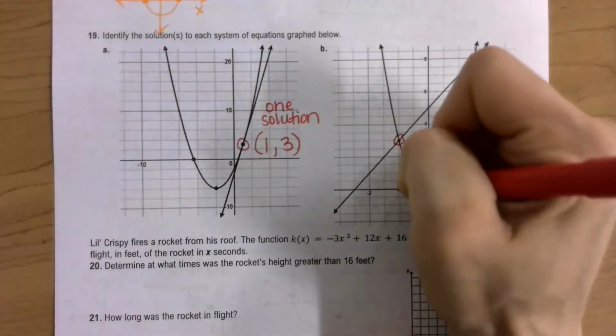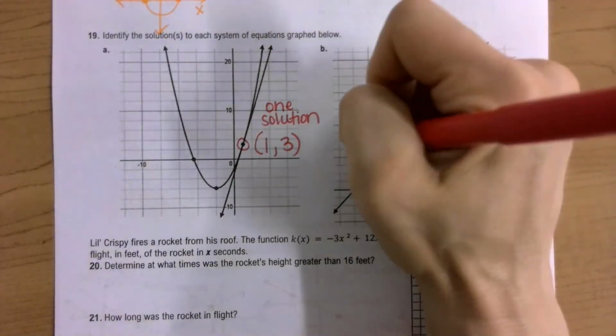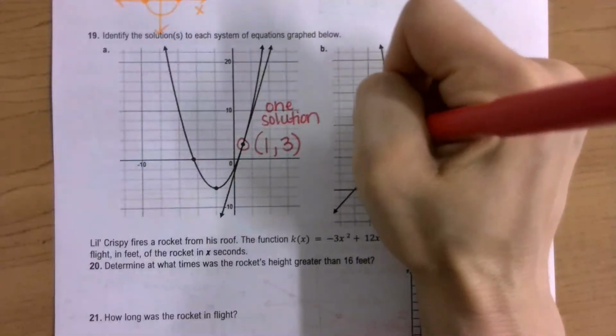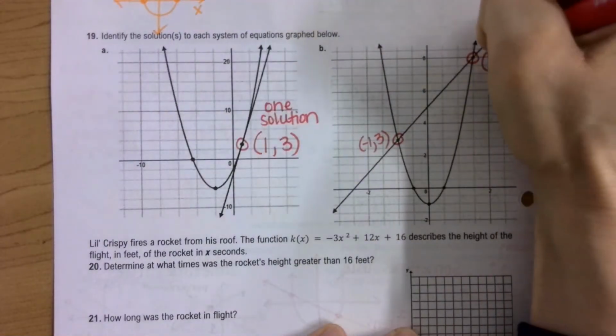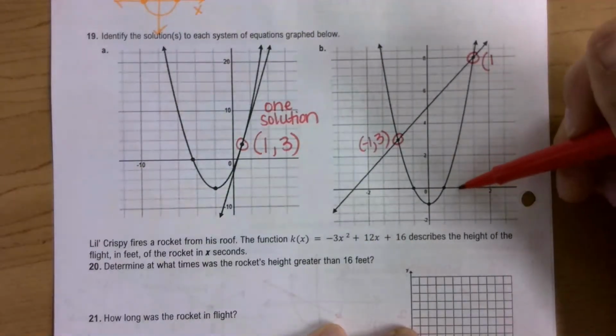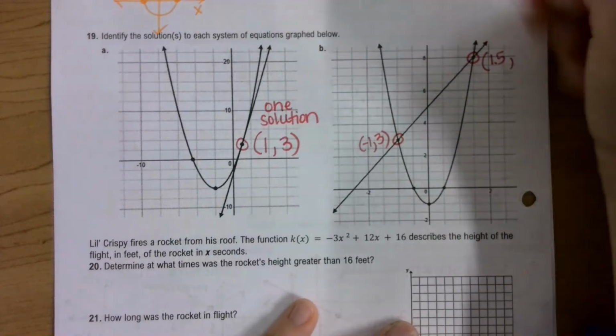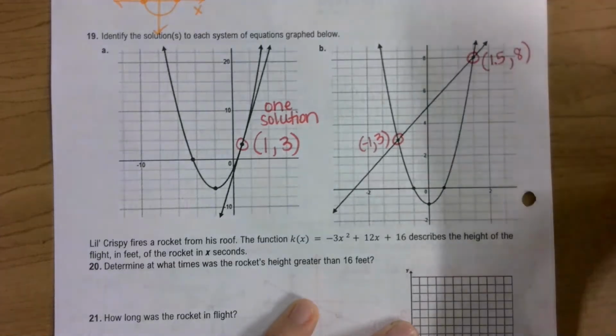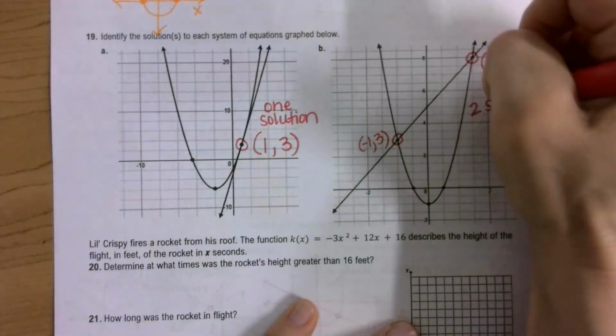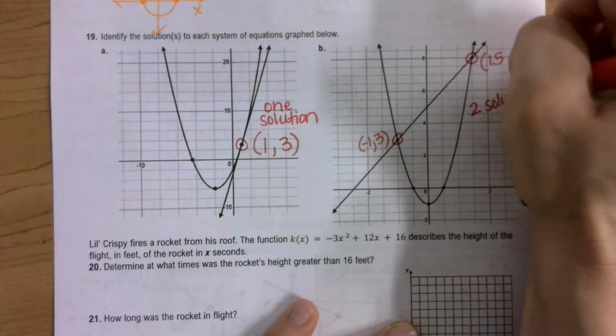This one's at -1, 3, and the other one is at 1.58. So this one has two solutions.